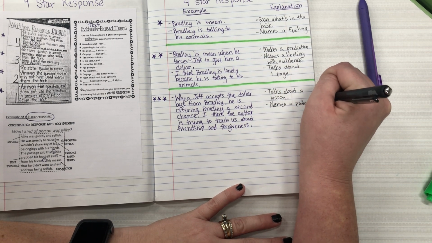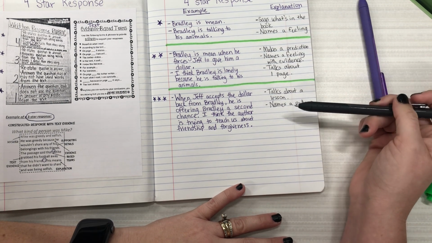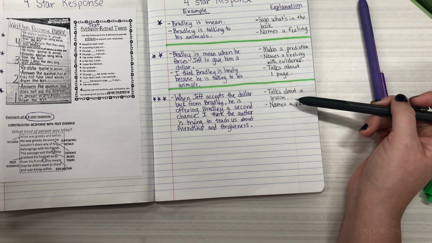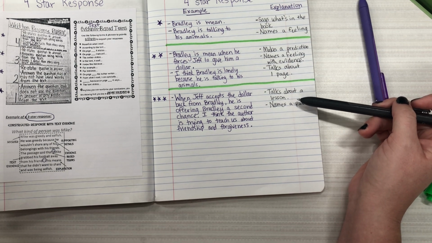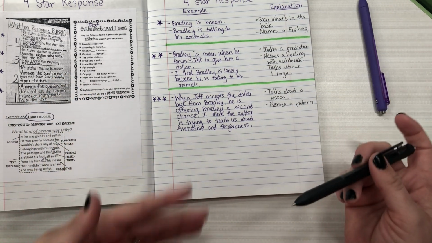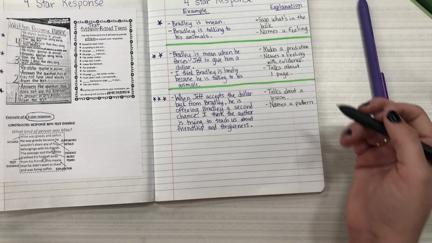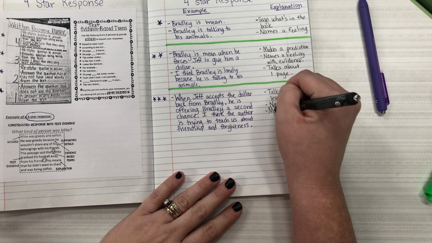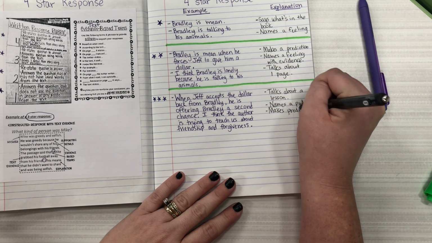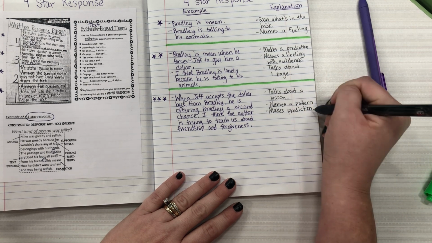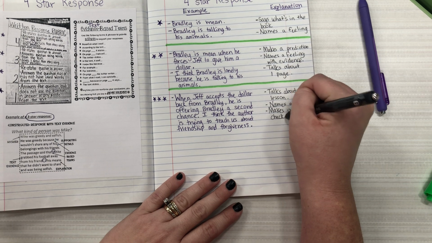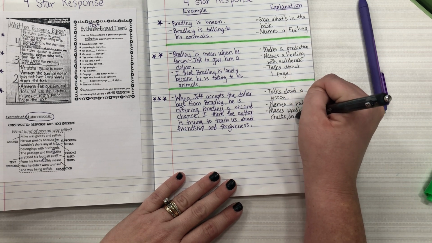So certain actions our characters take then start showing us that these things are a pattern in their behavior, or we are able to compare one character to the other and how they possibly start switching personality traits. The next is makes predictions. Checks those predictions and we adjust them.